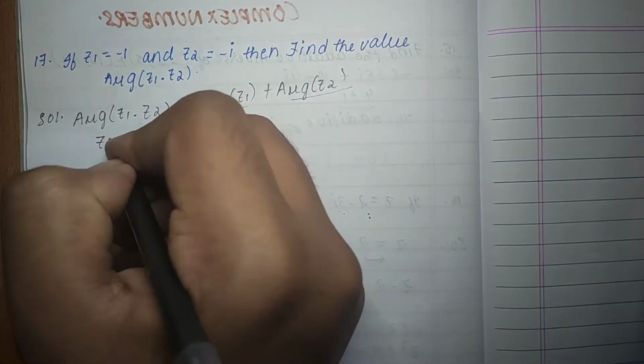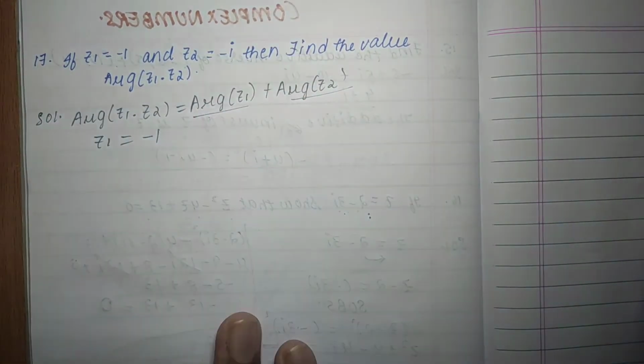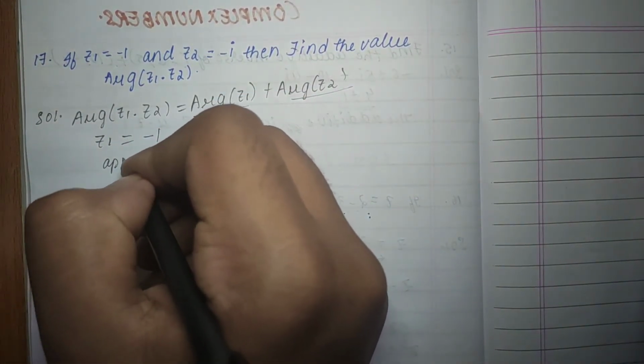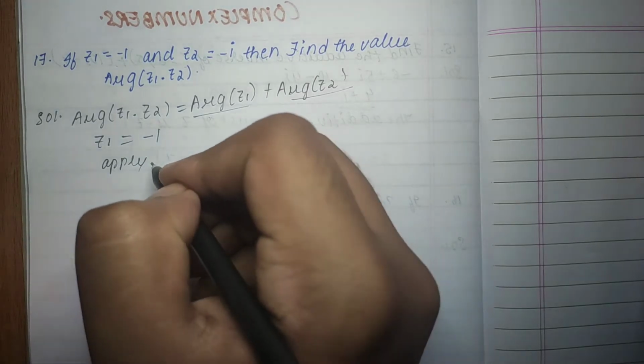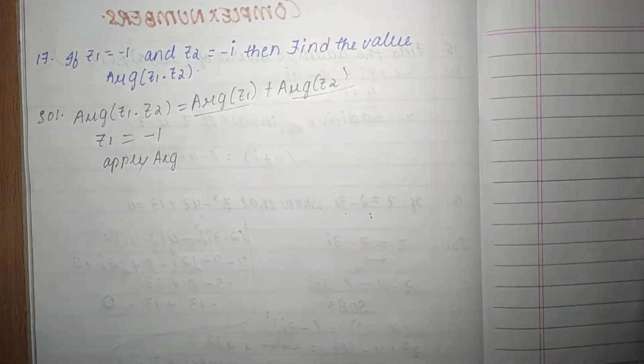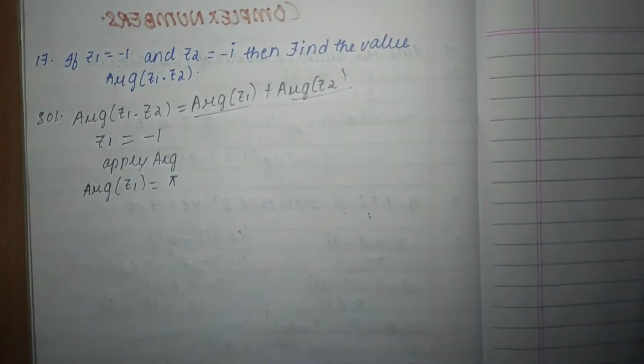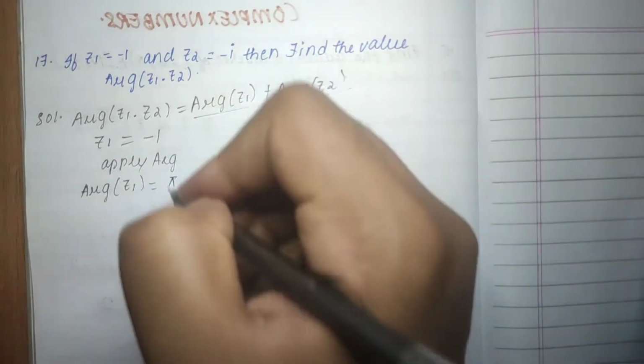So it is given that z1 is equals to minus 1. Apply argument. So arg of minus 1 is pi.